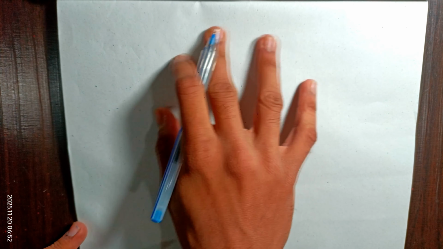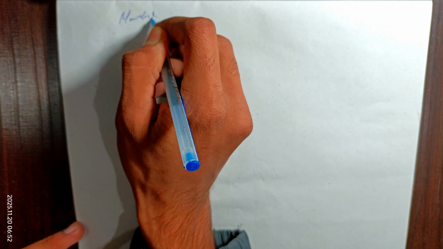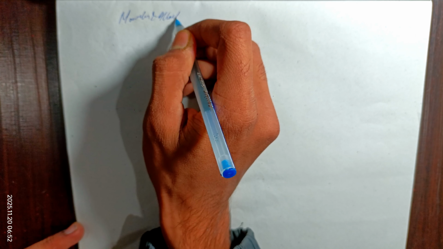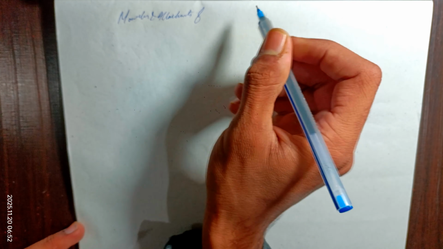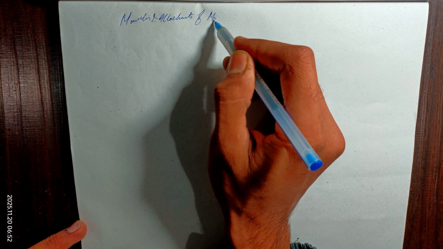Okay, hello everyone. Today I'll revise the muscles and attachments of the mandible and some portion of the skull if possible, because I don't have much time today.